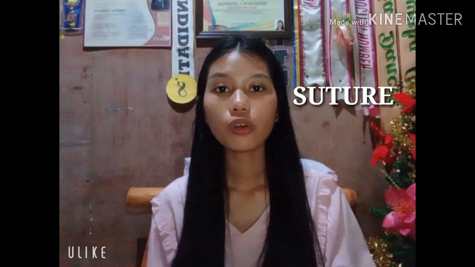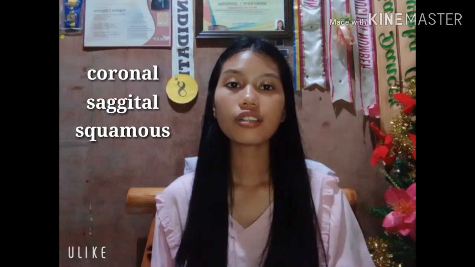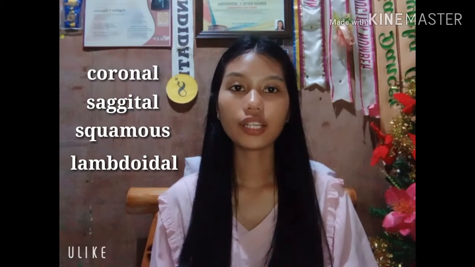The skull bones are commonly flat bones, except for the mandible, and these bones are firmly connected by an immovable interlocking joint called the suture. There are major sutures like the coronal, the sagittal, the squamous, and the lambdoidal. We also have the occipitomastoid.